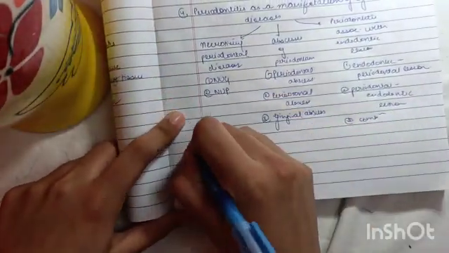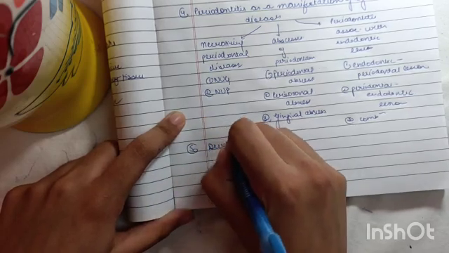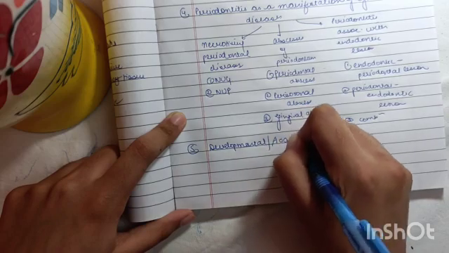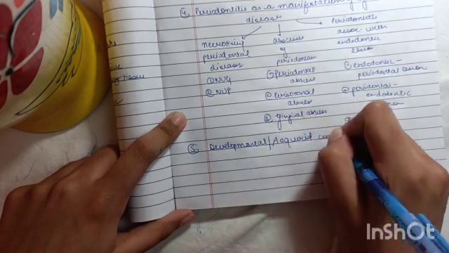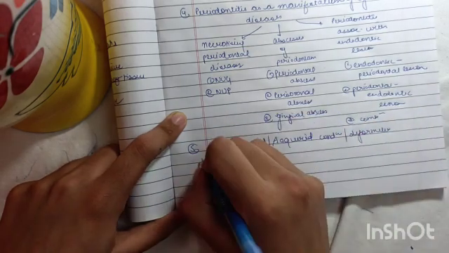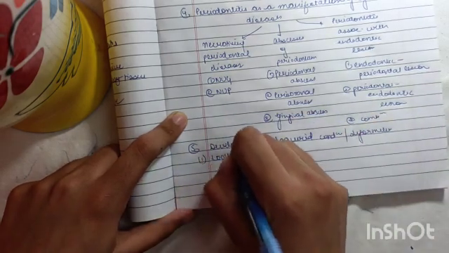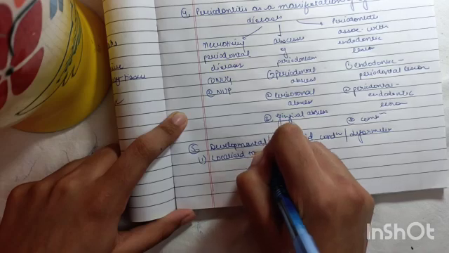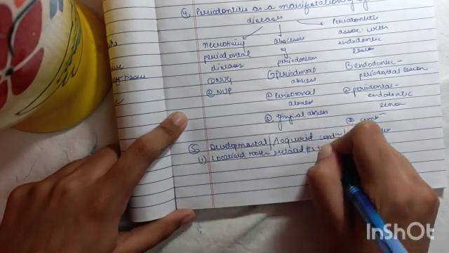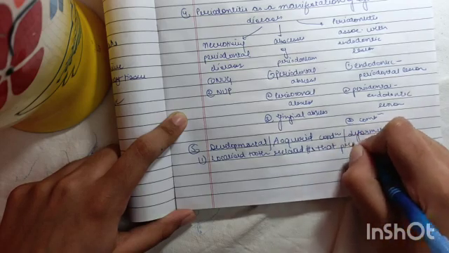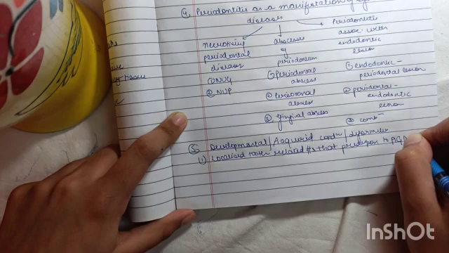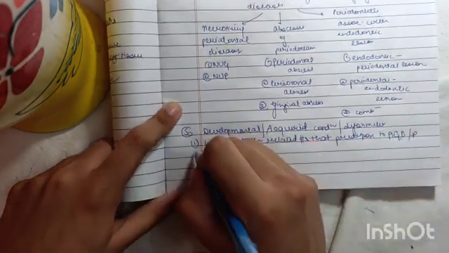Then we have developmental or acquired conditions or deformities. Localized tooth-related factors that predispose to plaque-induced gingival disease or periodontitis.